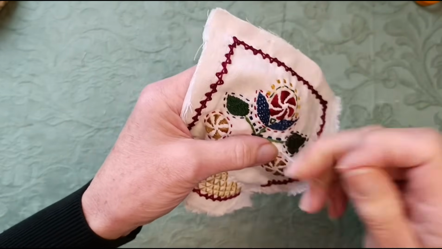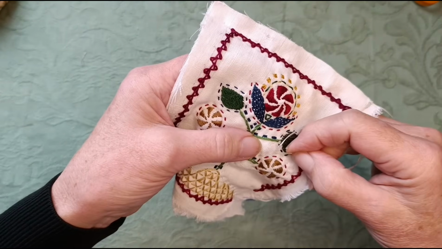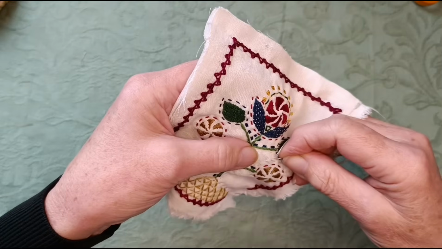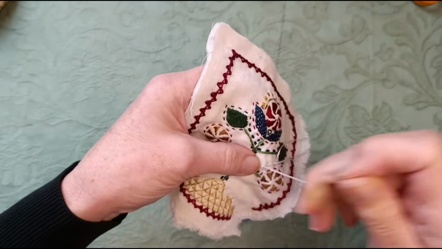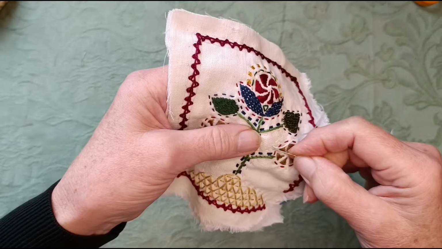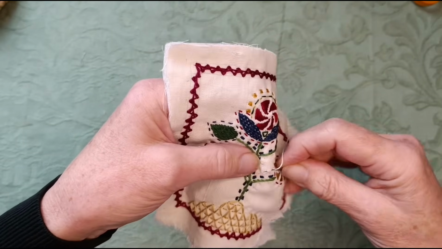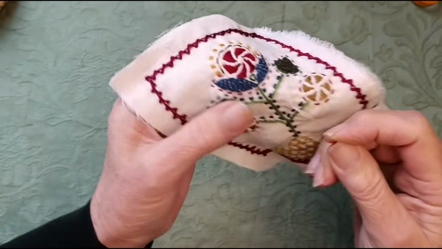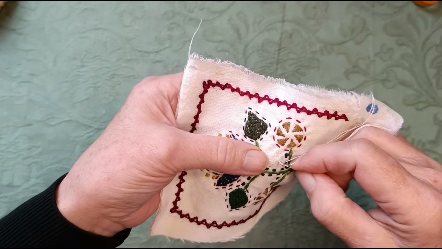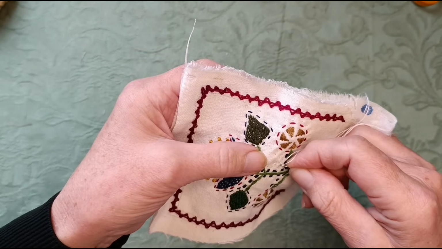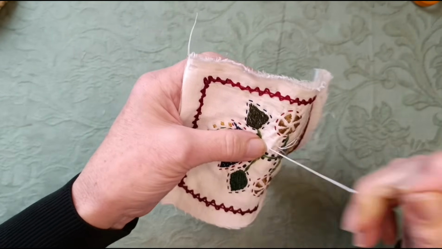So I'm just going to go back in and just go round again. I think I'm about 1/8 of an inch apart, but like I said, I'm just being in scale. If it was a great big quilt I was working on, I wouldn't have them so close together.